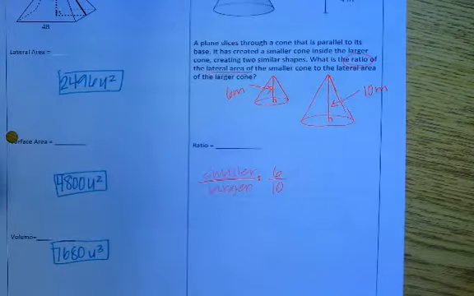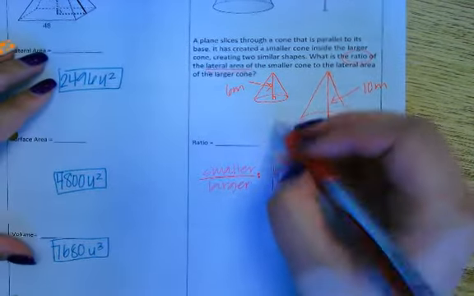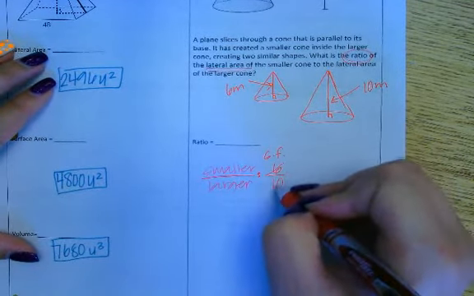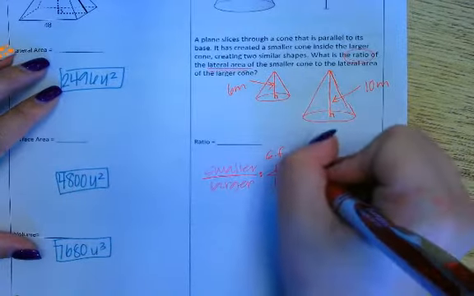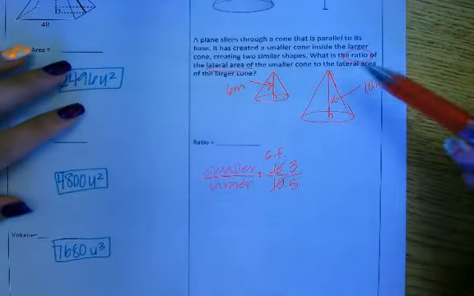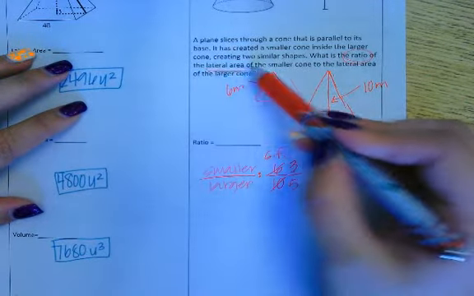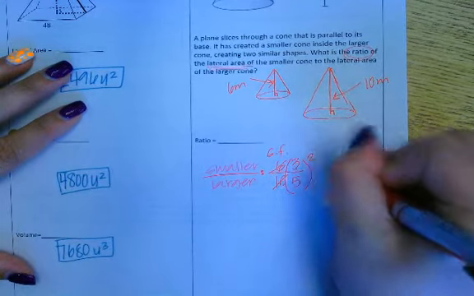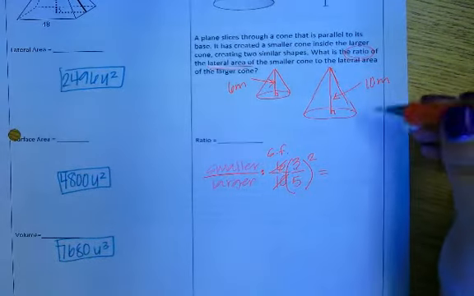Scale factor. Okay, so what's my first step? Simplify. What does 6/10 simplify to? 3/5. Okay, I need to go to the ratio of my lateral area, so what do I need to do to my scale factor? Square it. So what is the ratio of my lateral areas? 9/25.